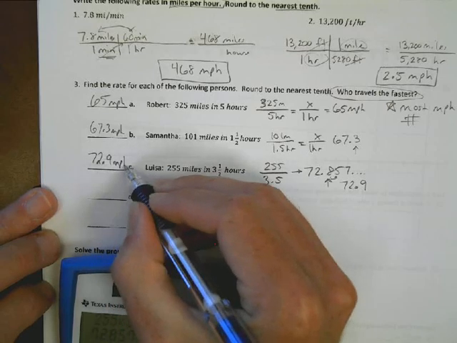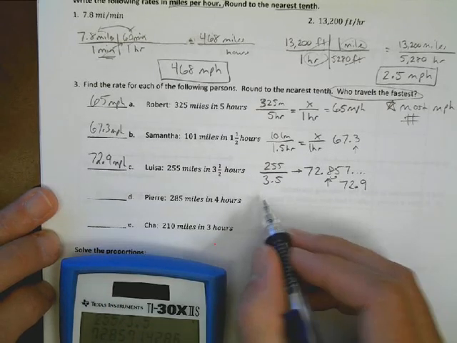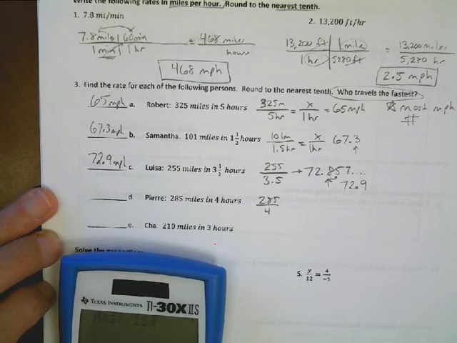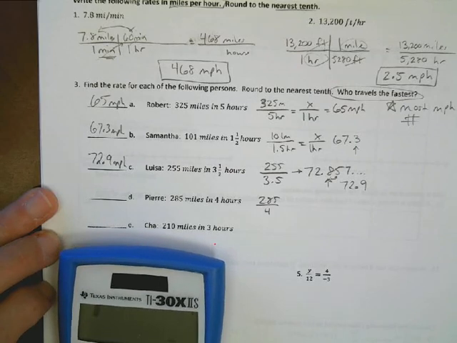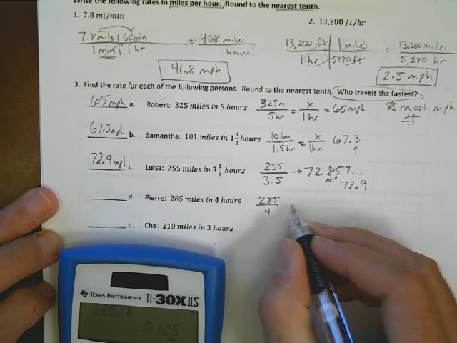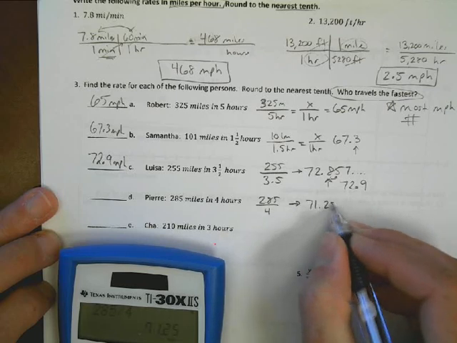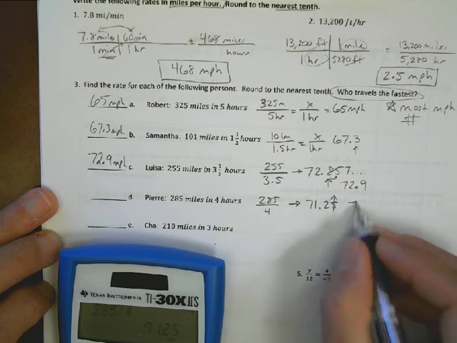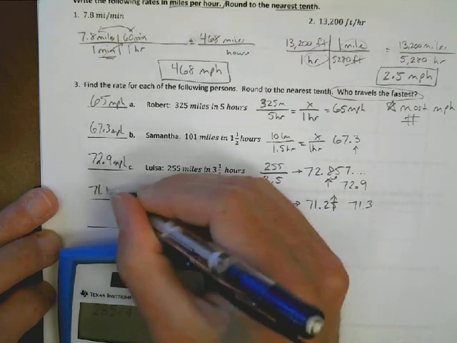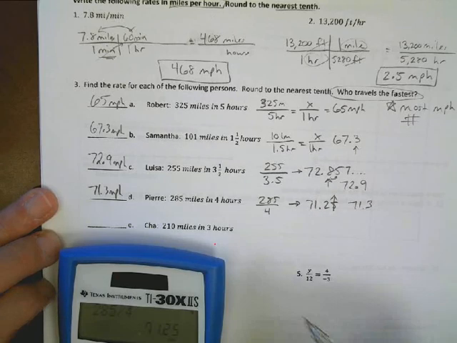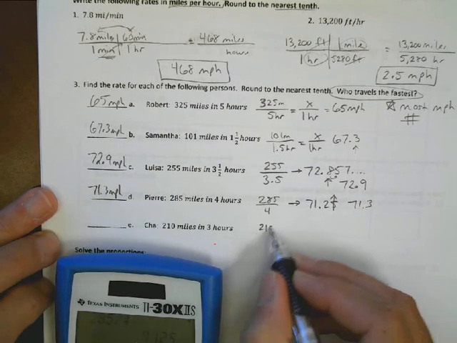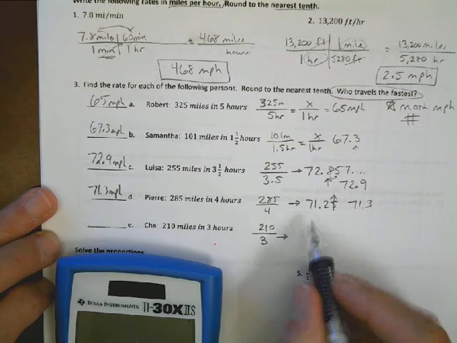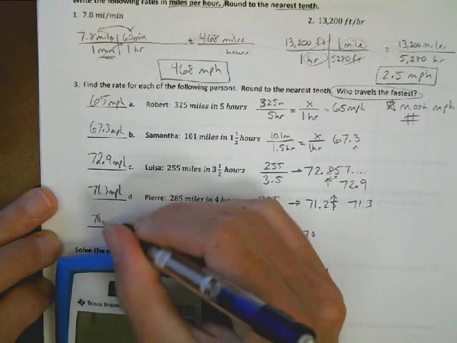72.9 miles per hour. On letter D, we have 285 divided by 4. 285 divided by 4 is going to give me 71.25. Again, that's a 5, so I'm going to round up with the 5. So this becomes 71.3 miles per hour. And finally, choice E, we have 210 miles in 3 hours. So when I divide 210 divided by 3, I get plain old 70 miles per hour.